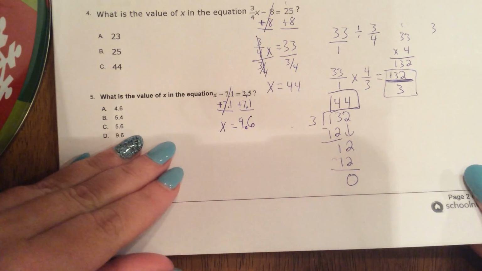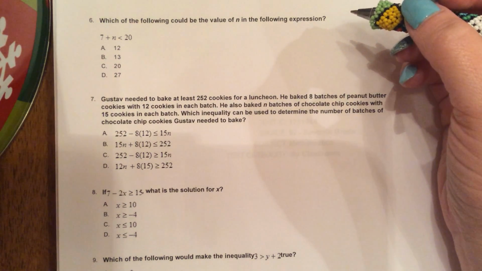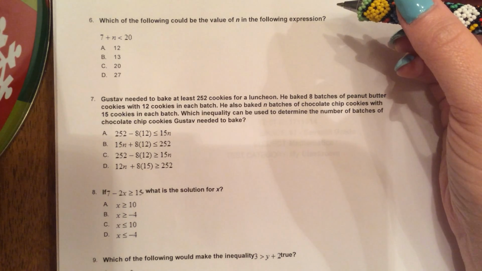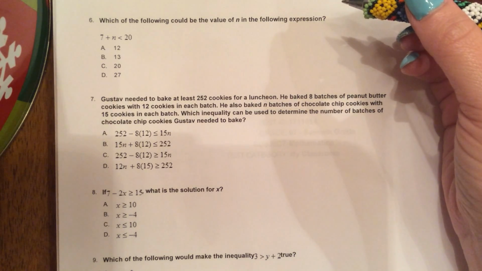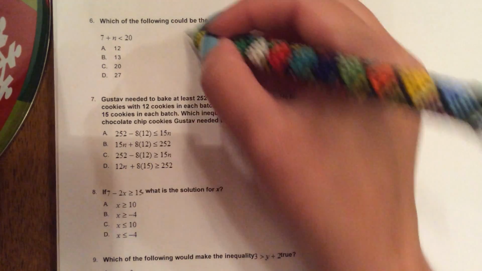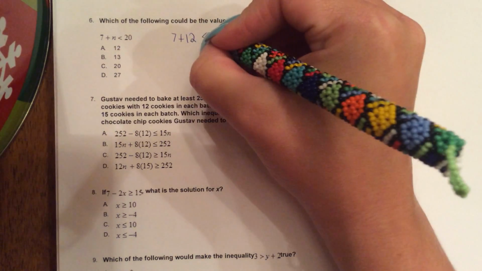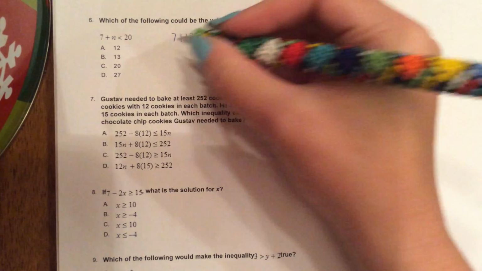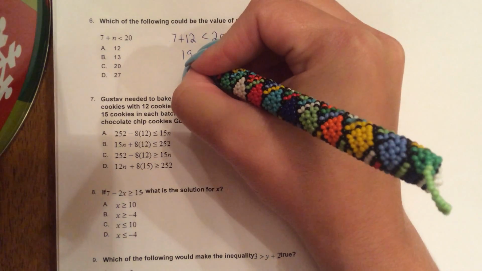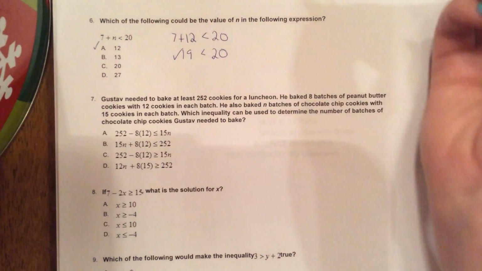Right, question number 6. Which of the following could be the value of n in the following expression? For a question like this, the best thing to do would be to plug in your answers. So you would have 7 plus 12 is less than 20. So 7 plus 12 is 19, less than 20. Is 19 less than 20? Yes, so that should be our answer.